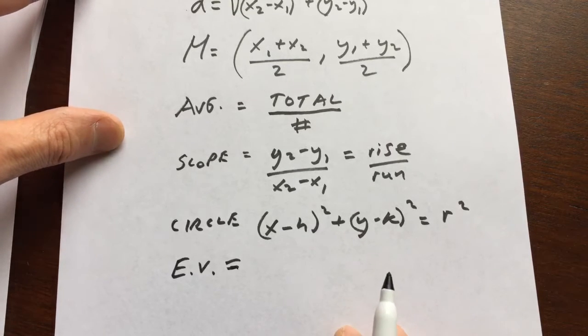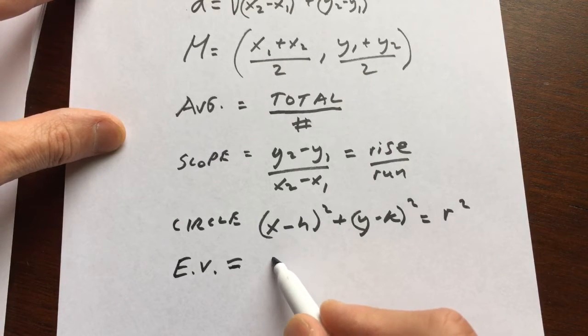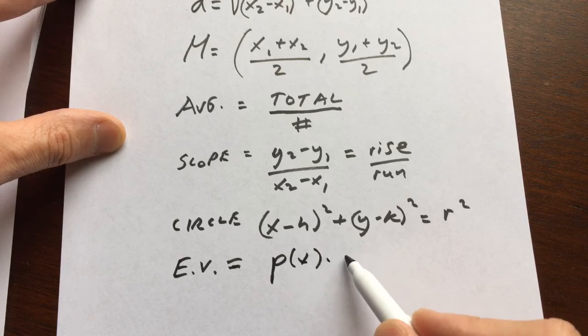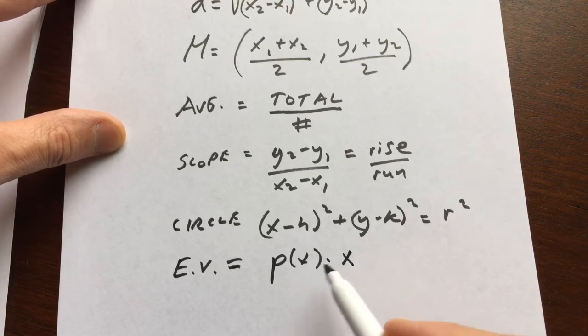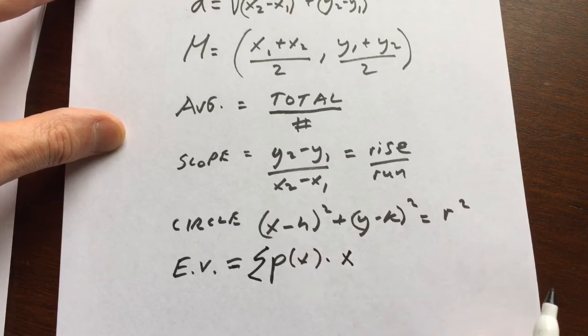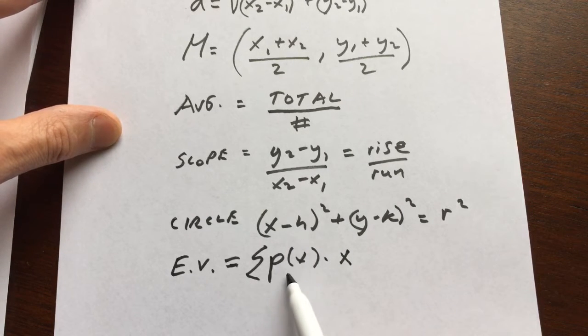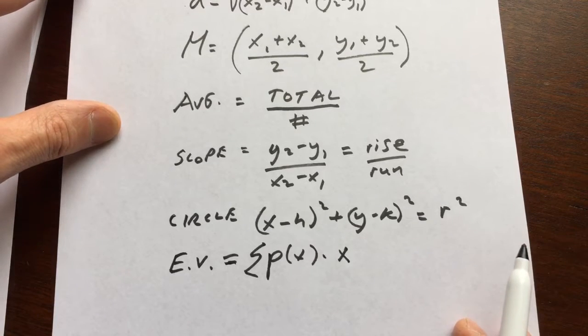But yeah, so expected value, what you do is, you take the probability that an event occurs, and then you multiply by the value of that event. And then you sum those up, and that's your expected value. So you might see something like that on the test. It's called expected value.